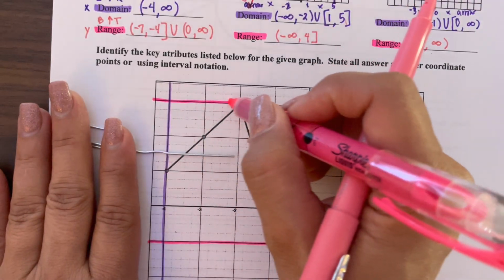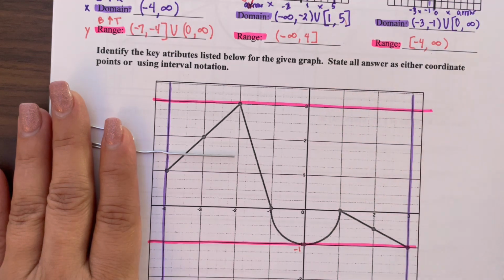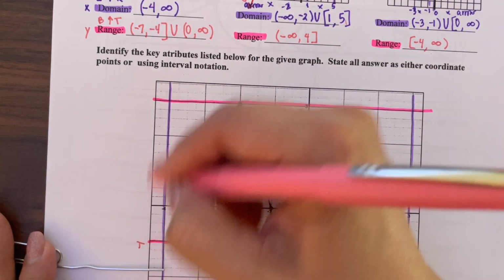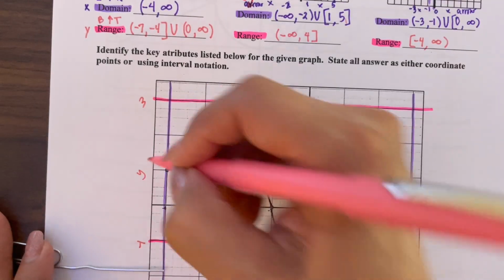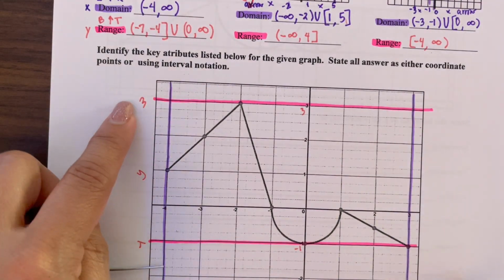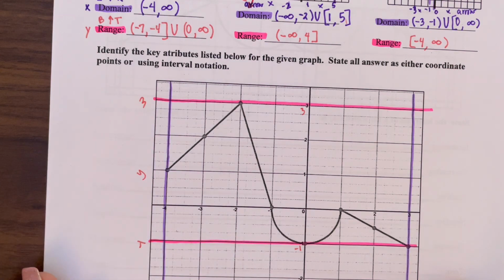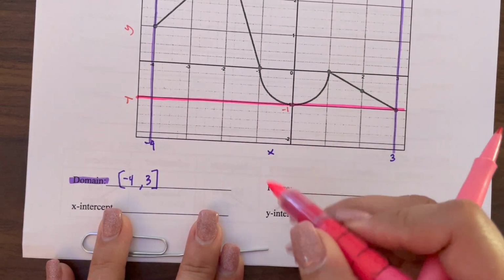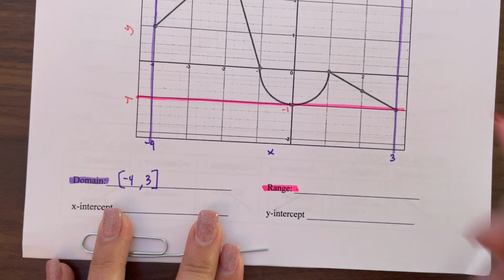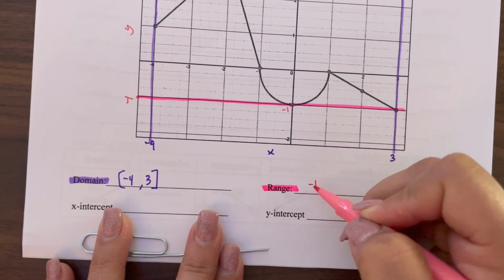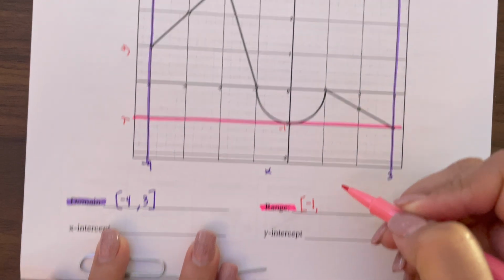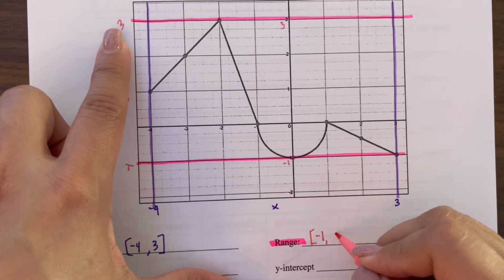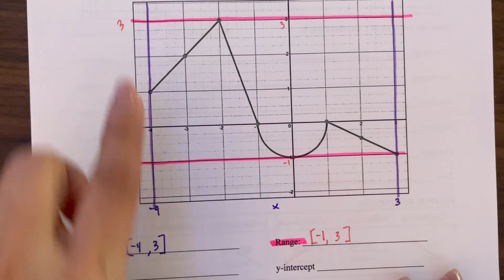And that in itself is also a closed circle at 3. So your image is somewhere between the -1 and the 3, basically trapping that figure. So the lowest y value is -1, and that was a closed circle, and the highest y value is 3, and that was also a closed circle.